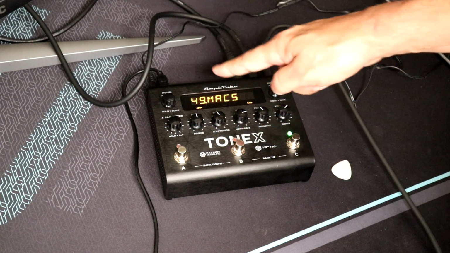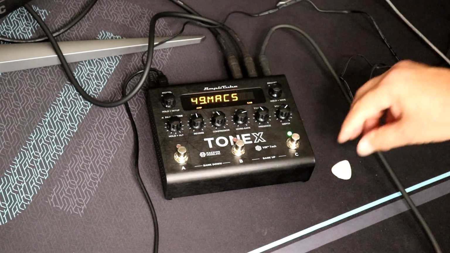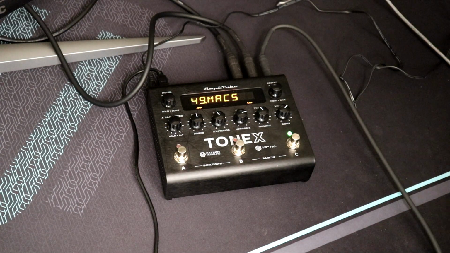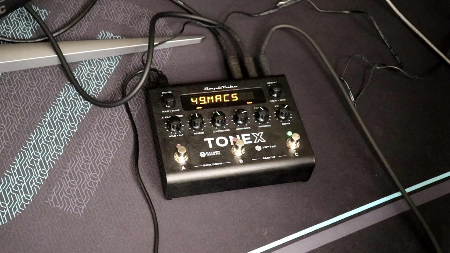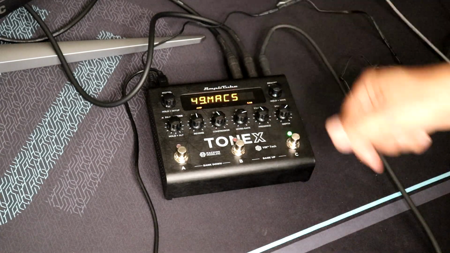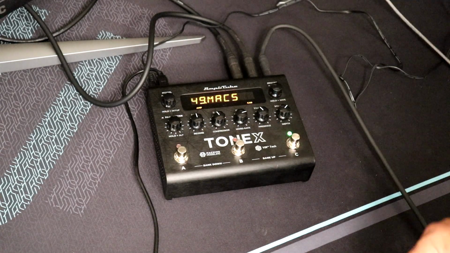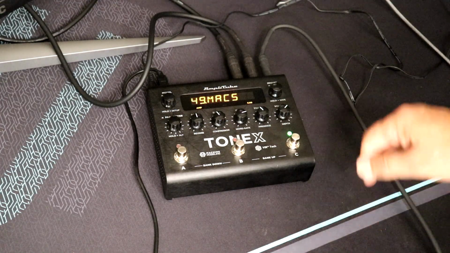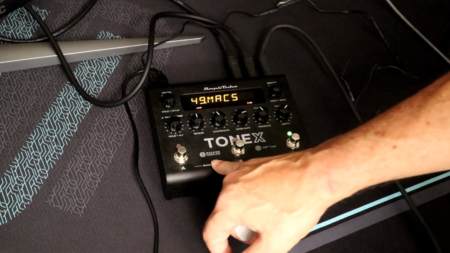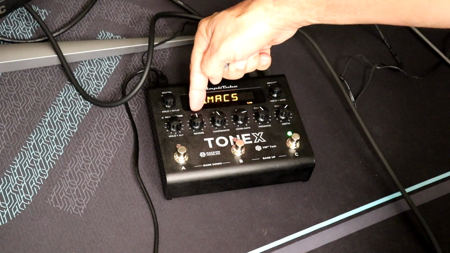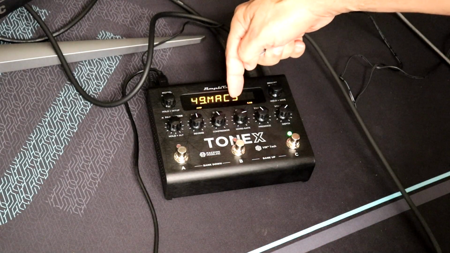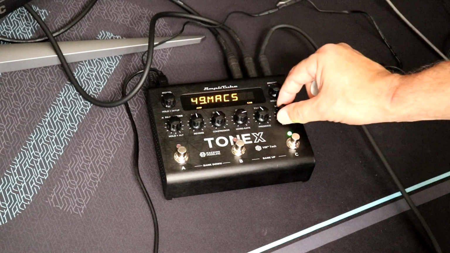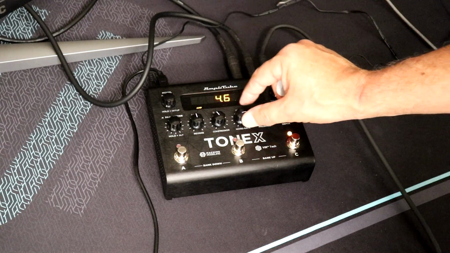Okay, this is a clean preset. I'm going to go back to the bridge pickup. You can hear what it sounds like, and then we're going to make some changes. You can hear what that sounds like. So this is a basic clean preset here. Okay, like a Fender Twin Reverb or something. Okay, so we have our gain, we have our bass, our mid-range, our treble, and our volume, and this will control all of that stuff.